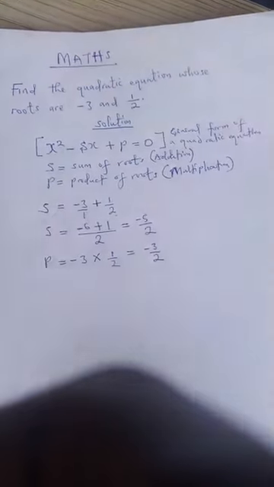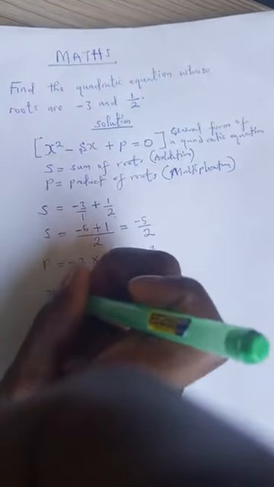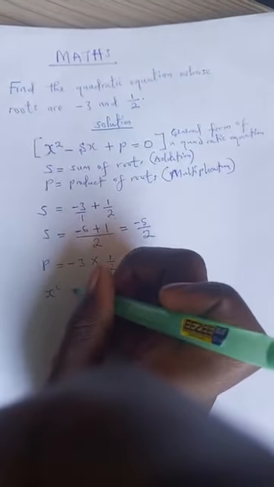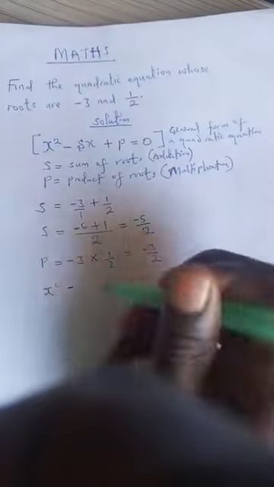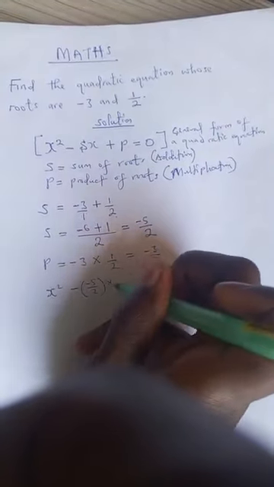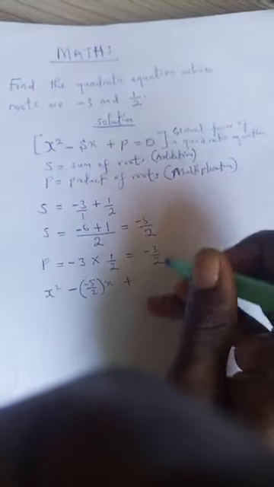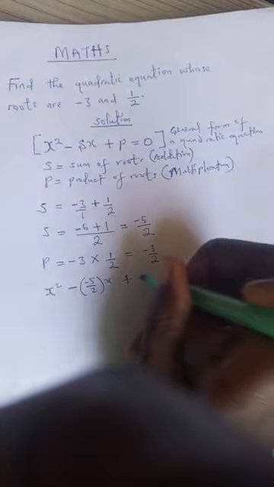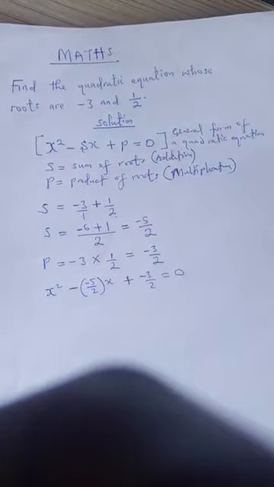Alright, lastly, to find our quadratic equation, we are going to substitute these values that we have into this general equation. Now, how do we do that? Okay, so we do x squared. In place of this s here, I'm going to put -5/2 x plus, in place of this p here, I'm going to substitute -3/2. Everything is equal to 0.